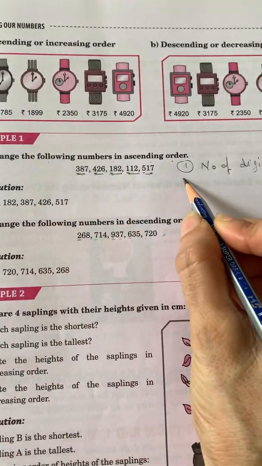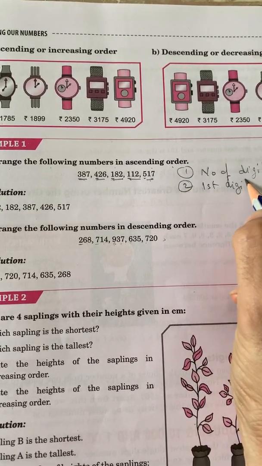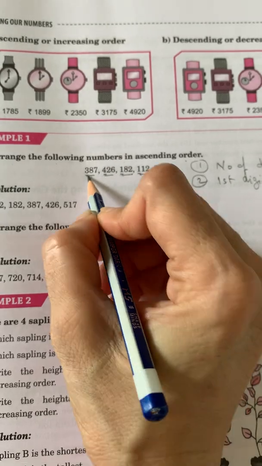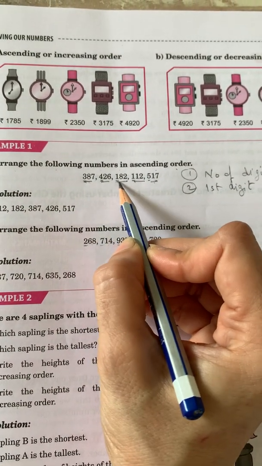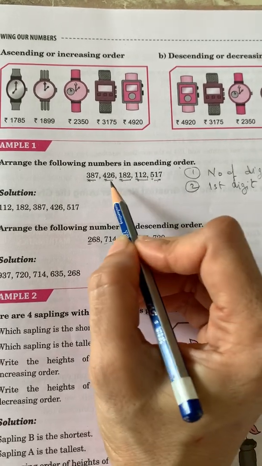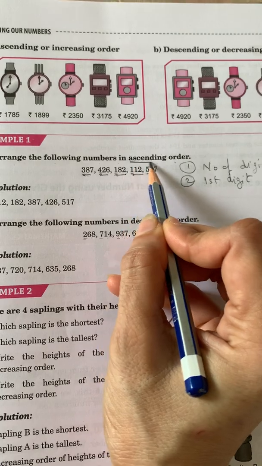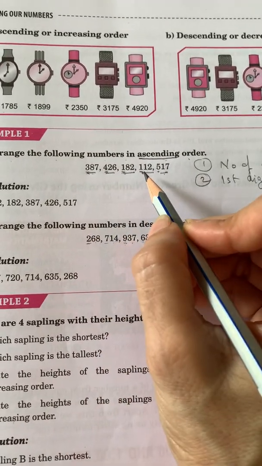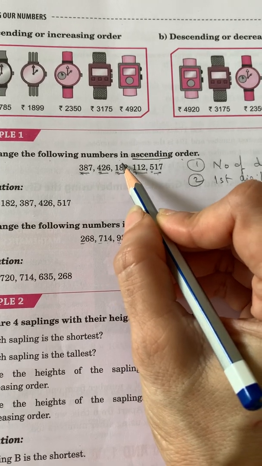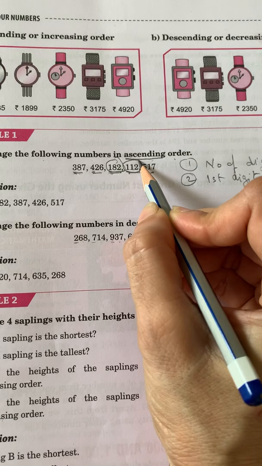Then second step we will see the first digit. The first digit of every number we have to check. Here it is 3, 4, 1, 1 and 5. When we are writing the ascending order, that is we will be writing the increasing number. So first we will find out the smallest. So these 2 numbers, they are the smallest.